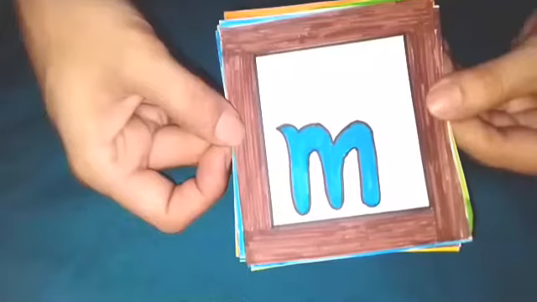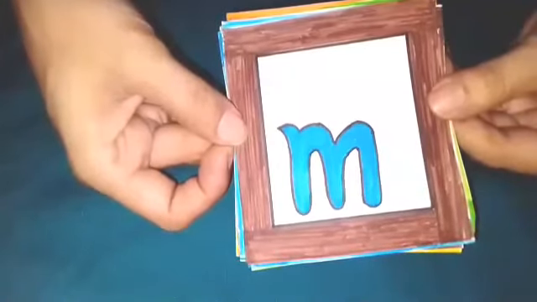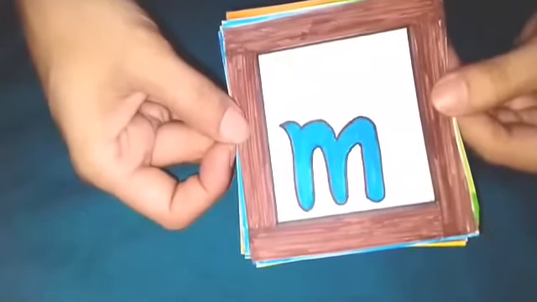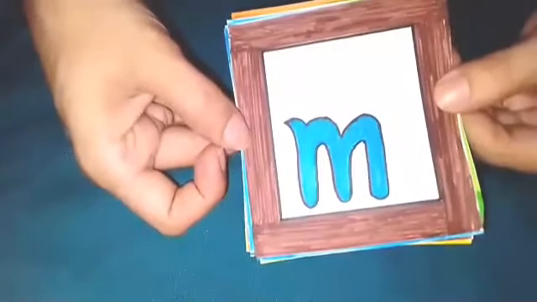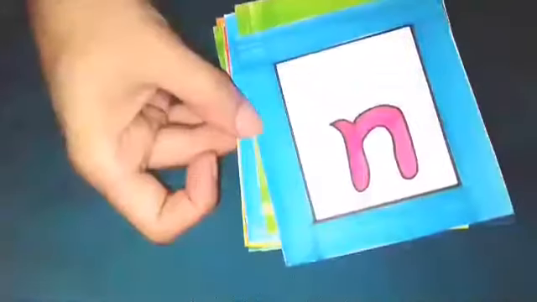The next letter is letter M. M says m. The sound of M is m. M says monkey. M says mouth. M says man. You have to keep it in your mind and recognize this letter perfectly.